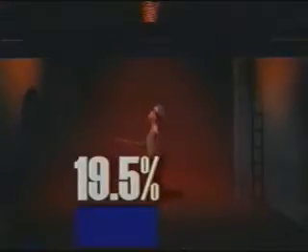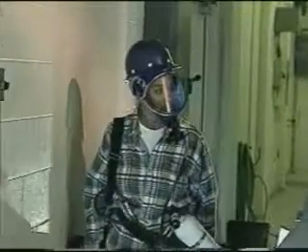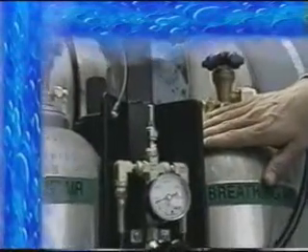An atmosphere is considered IDLH if it could cause an immediate threat to life, irreversible adverse health effects, or would impair your ability to escape. In IDLH atmospheres, only certain full-face piece, pressure-demand, atmosphere-supplying respirators may be used. These respirators supply breathing air from a source other than ambient air.